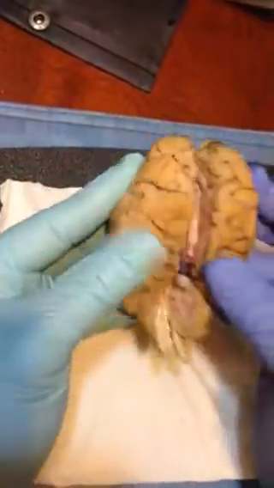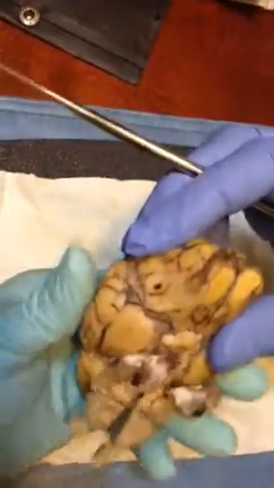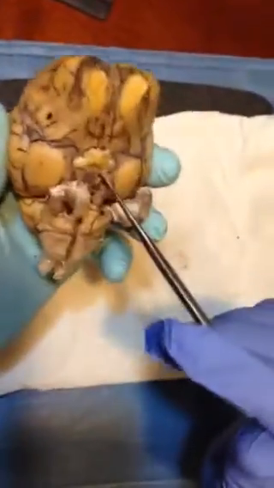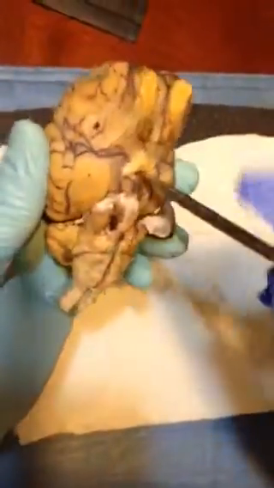There was another thing that I need to point out: if you were to put this through here, the little hole here, insertion here, this will be hanging on the pituitary gland, so it's right in there.